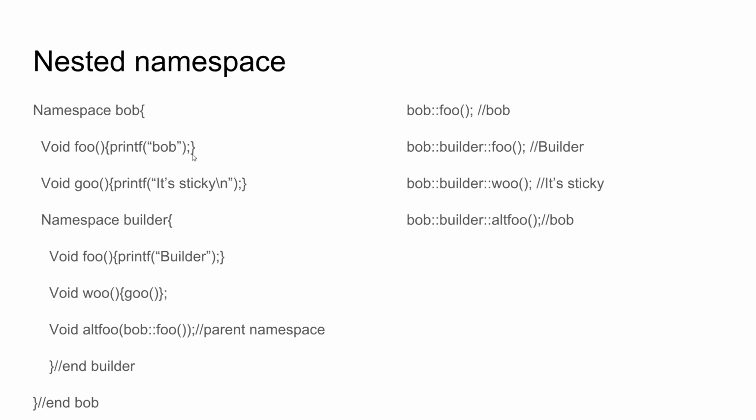We would run Bob's foo, right? If we were in the builder namespace, the Bob builder namespace, and we called foo, what would print out? Builder. If I wanted to use Bob's foo inside builder's namespace, what would I do? Bob::foo. And if I'm not inside any of the namespaces and I want to access a method inside of, say, builder, I'd have to do Bob::builder::woo to get that to work.